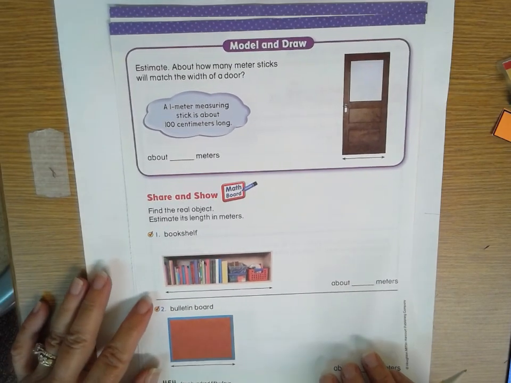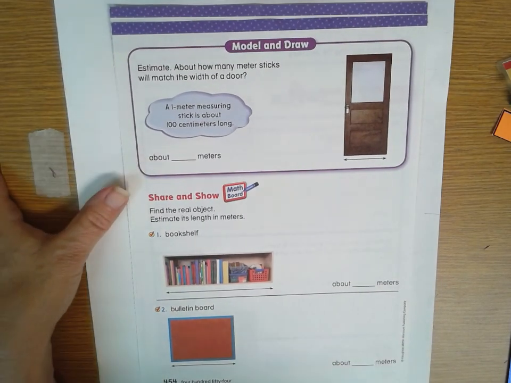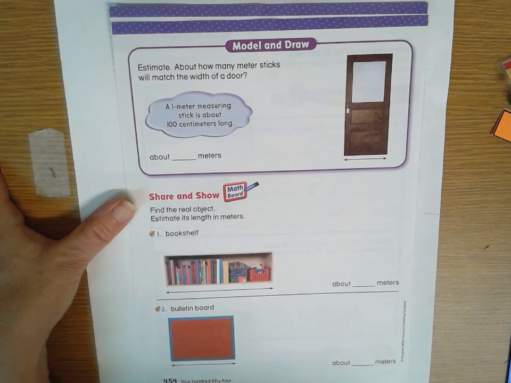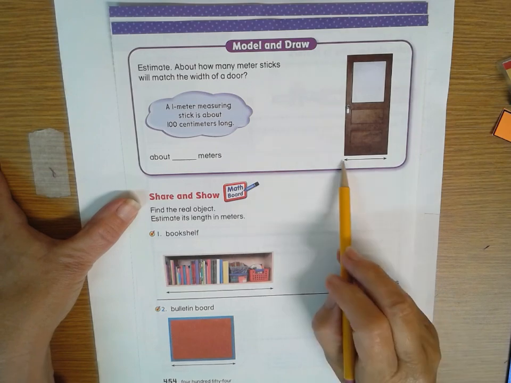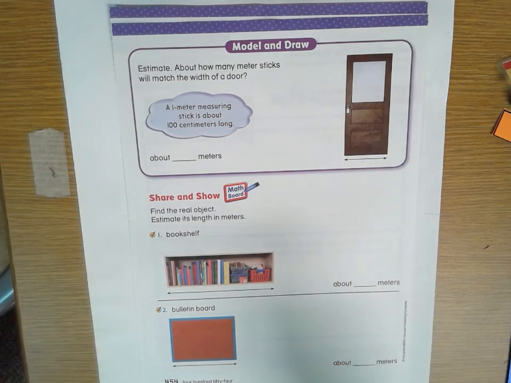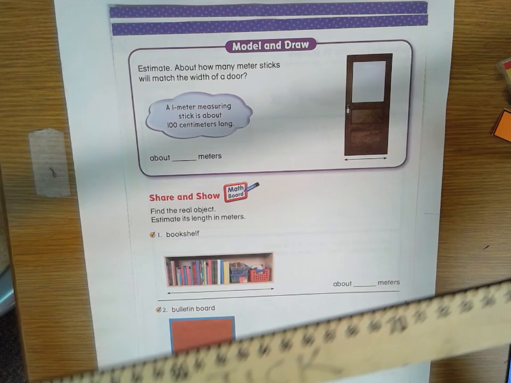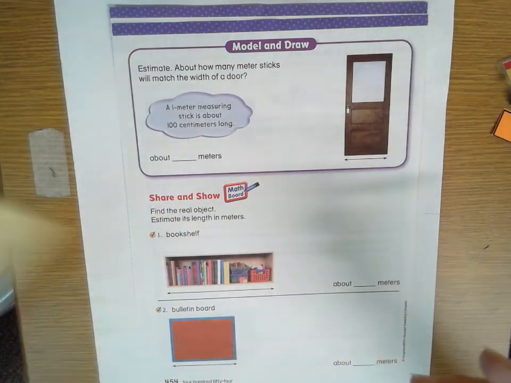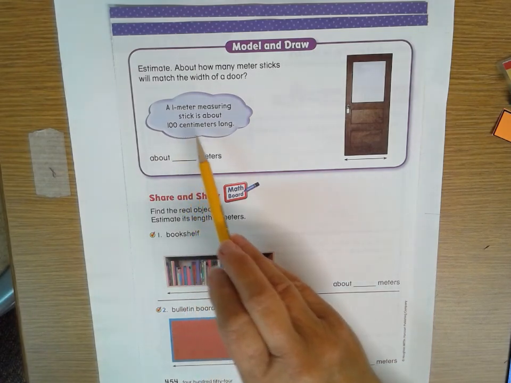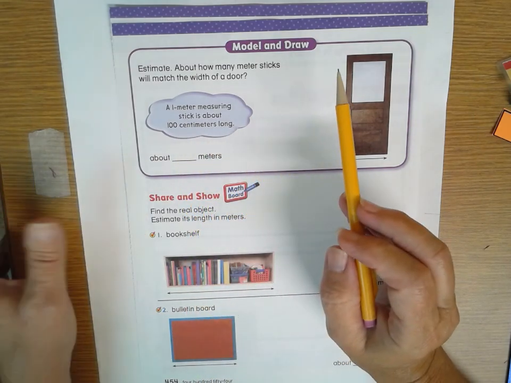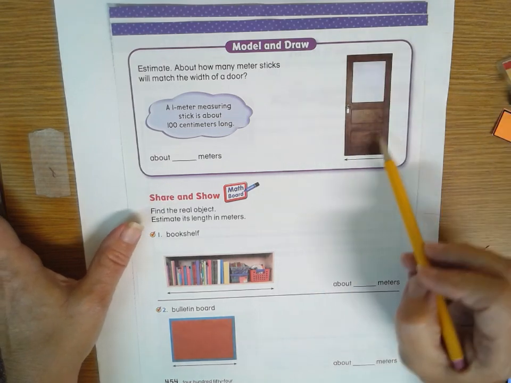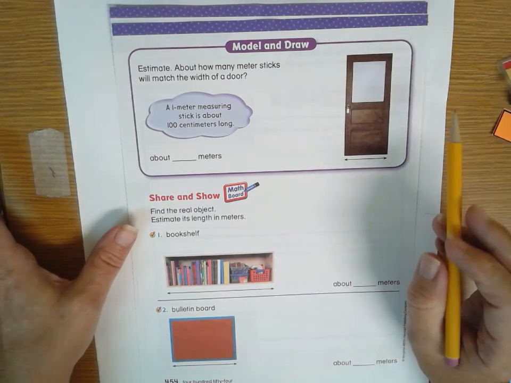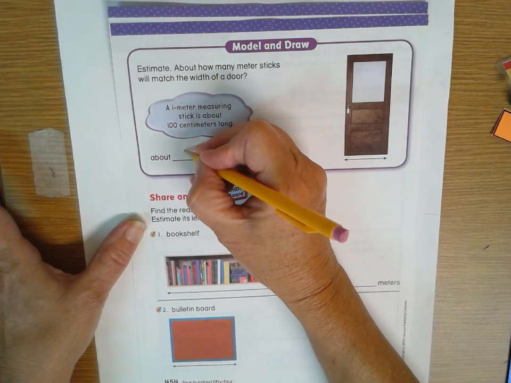Then turn your paper over. We're going to the top where it says model and draw. Estimate. About how many meter sticks will match the width of a door? So they want you to see how wide it is and how many of these sticks it would take to go across the width of the door. A 1 meter measuring stick is about 100 centimeters long. So if we were using our stick to go across the door, it would be about 1 meter. It would only take 1.